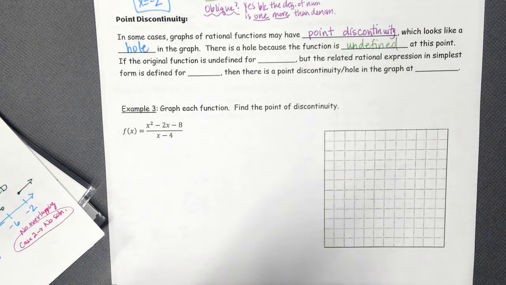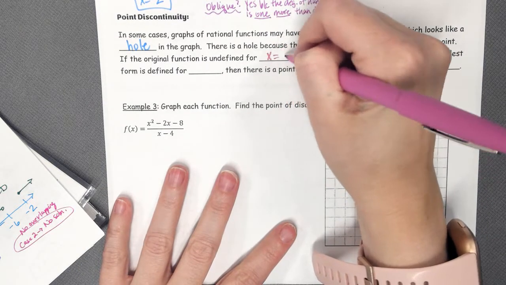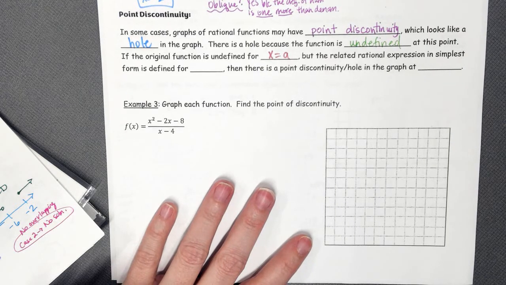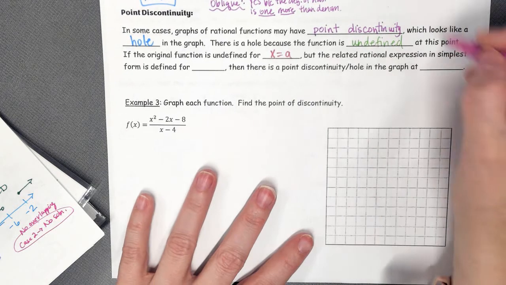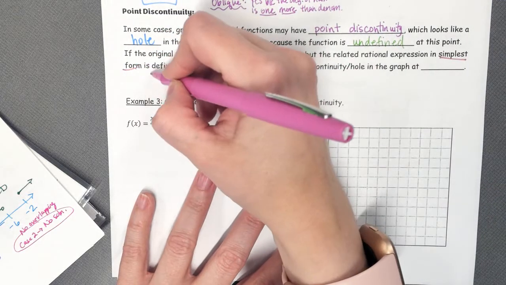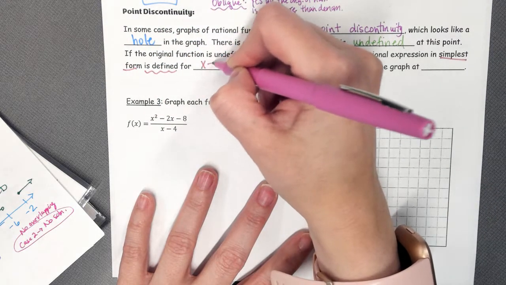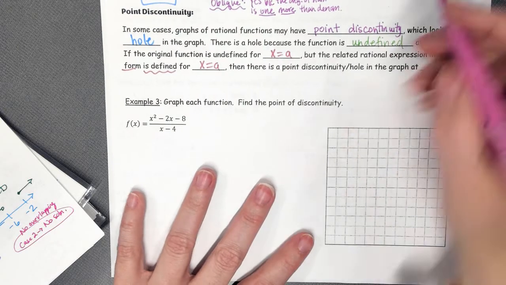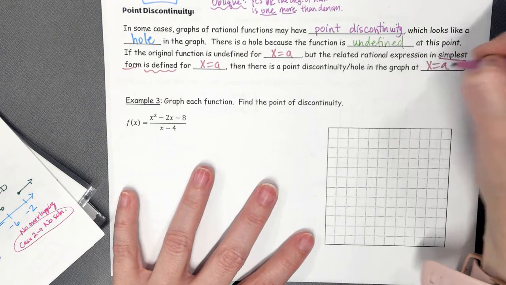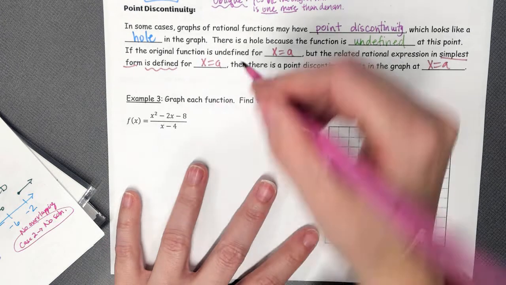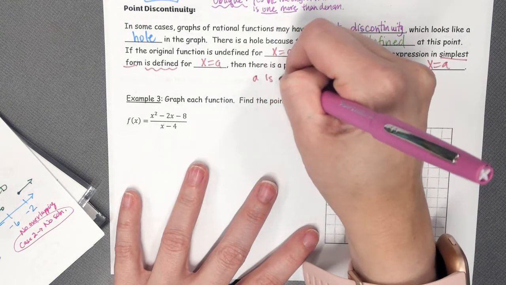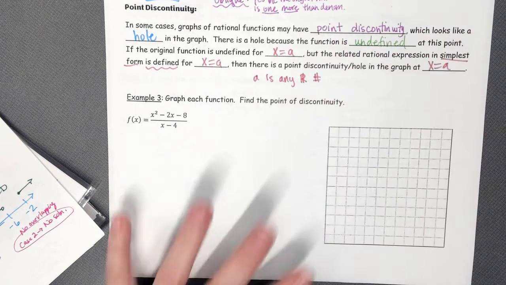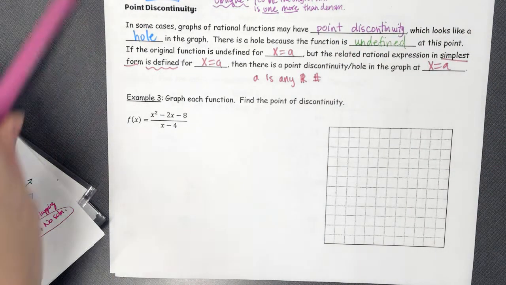So if it's undefined for x equals a, but when you simplify it, it is defined for that value x equals a, then that's where the hole occurs, at x equals a. Okay? A is any real number. So this is going to make better sense once I show you an example.